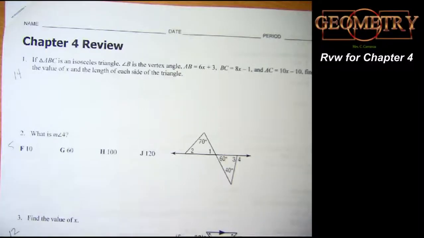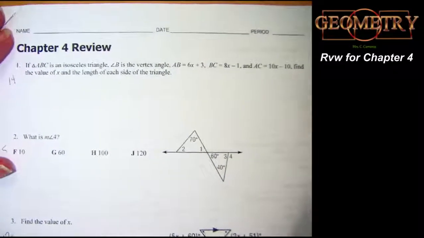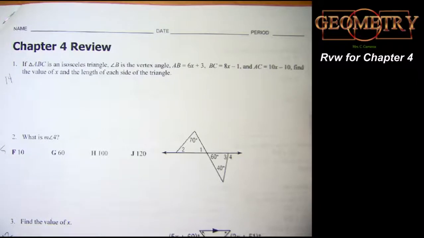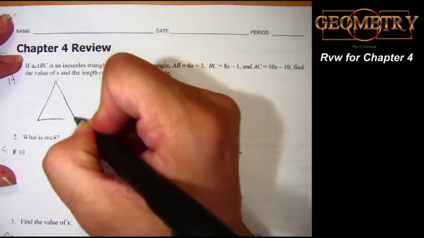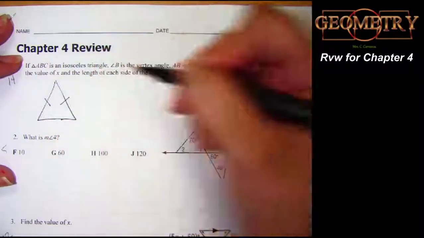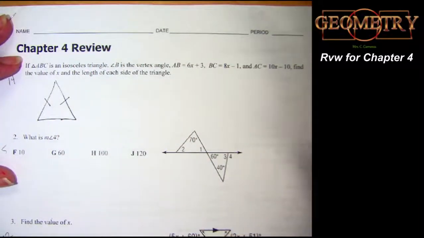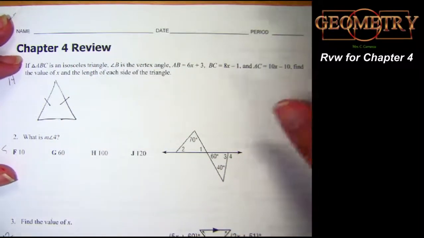Right, looking at number 1 on our review, here's how I would tackle this question. If ABC is an isosceles triangle, I'm going to stop right there and draw this thing. Okay, I know an isosceles triangle looks like that. I know I'm going to label A, B, and C, but I'm not going to label them yet.